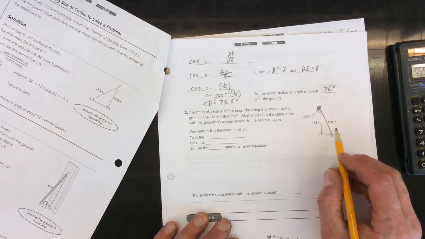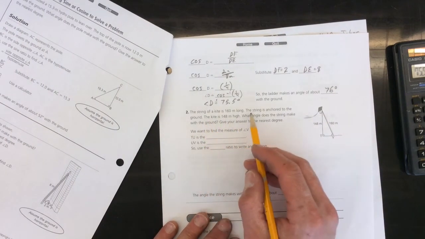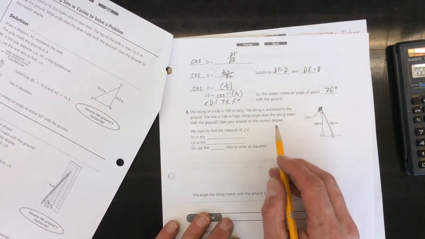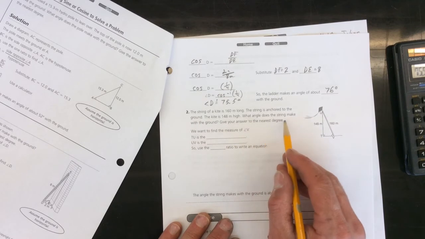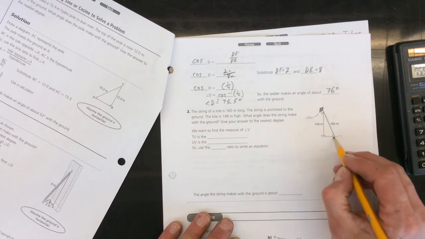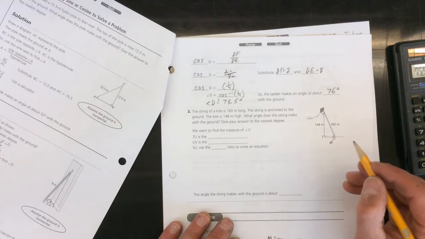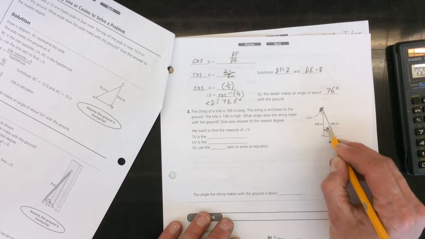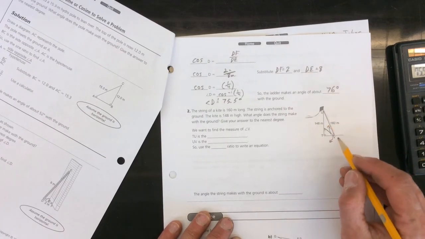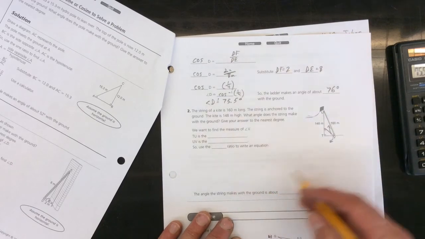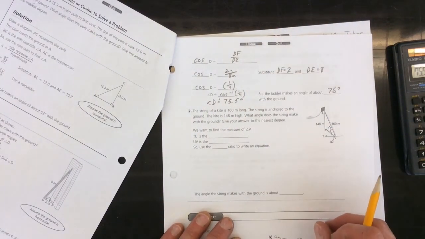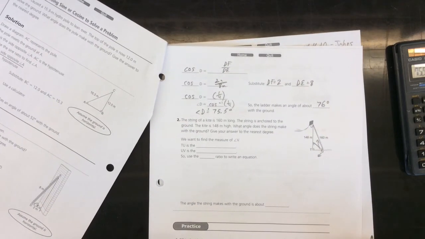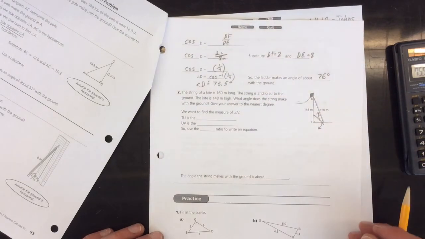One more here. The string of a kite is 160 meters long. The string is anchored to the ground. The kite is 148 meters high. What angle does the string make with the ground? So they want me to use this angle, angle V, and then TU is opposite this angle, and this one is the hypotenuse, the string. So I'll have to use the sine ratio. I'm not going to solve it. It's very similar to this, just using sine instead of cosine. Try it. Ask Mr. Johns if you need help. So this is one for you to do for your assignment.